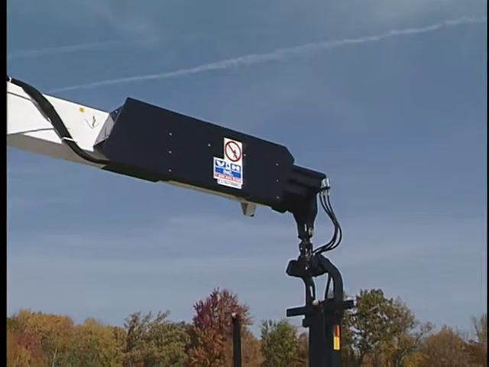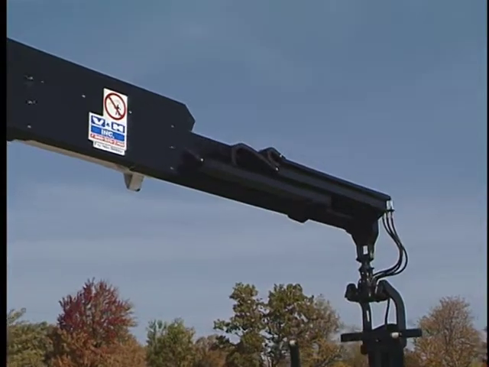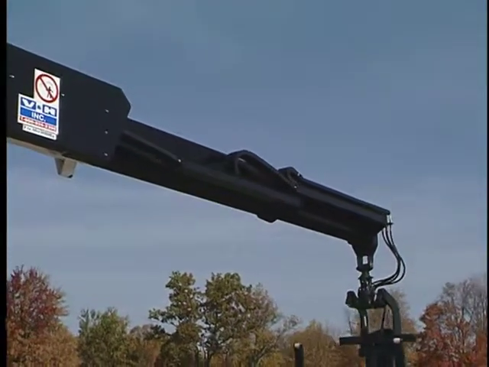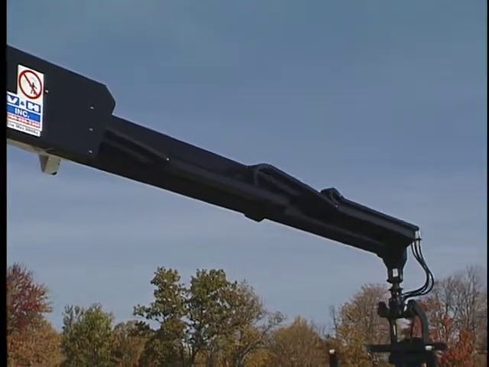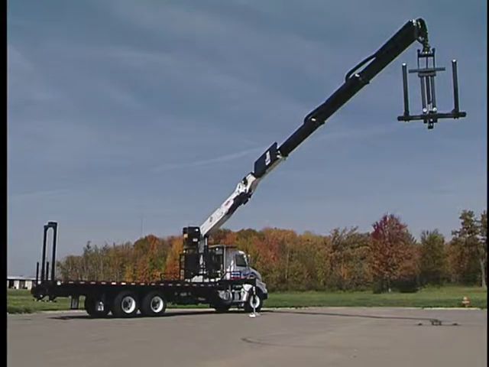The hose tracking system maintains hose alignment when extending booms and helps increase the life of the hydraulic hose. The hydraulic swing lock valve serves as a rotational brake to eliminate rotational drift. In the event of hydraulic hose failure, the crane locks in position.